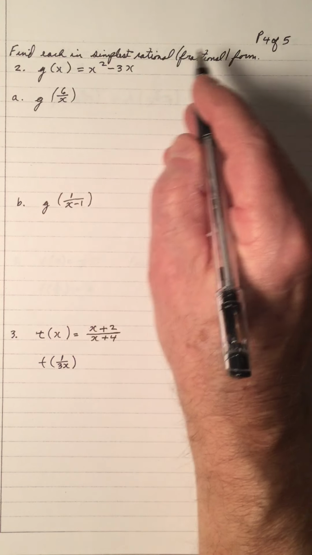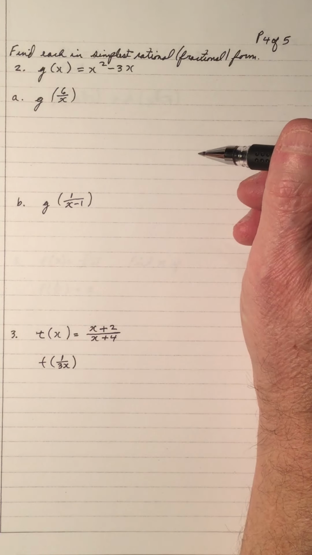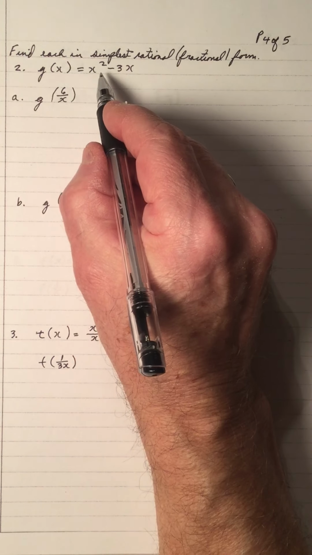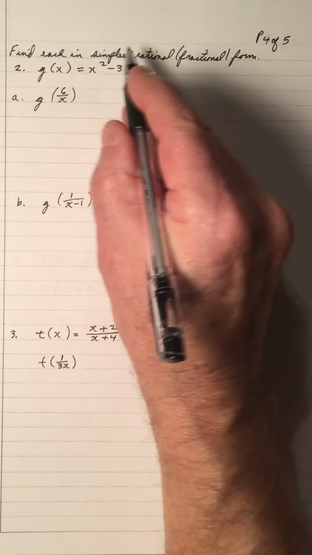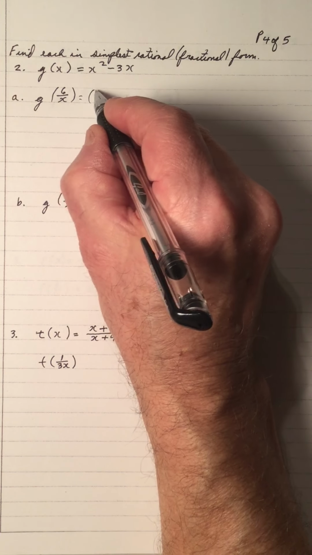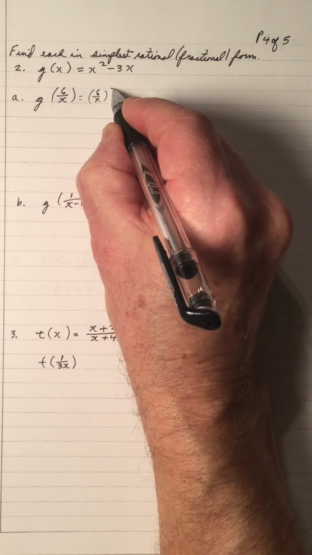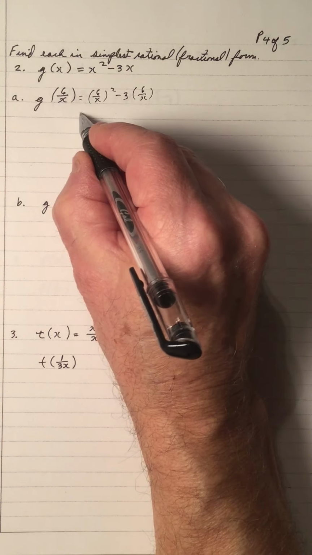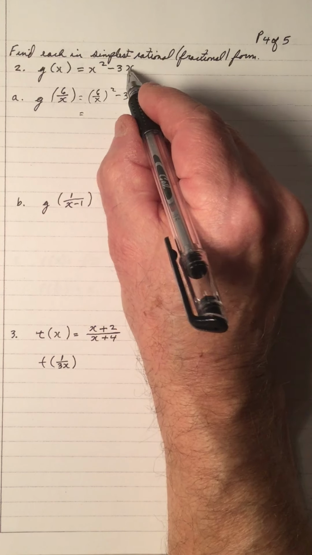Let's do another one. And if you want, you can pause your video and work these out. So g of x is the same as f of x, the same as y: x squared minus 3x. Now I have to put 6 over x in place of each x. So notice I'm putting it in right here and right here.